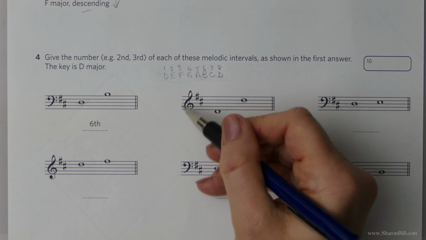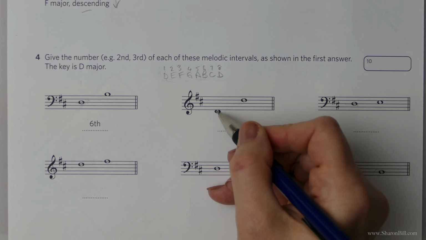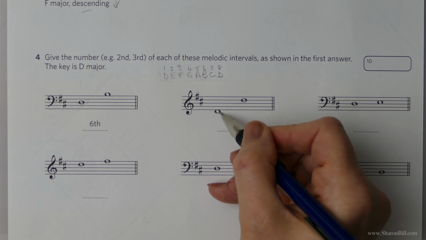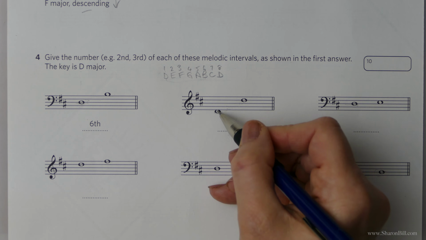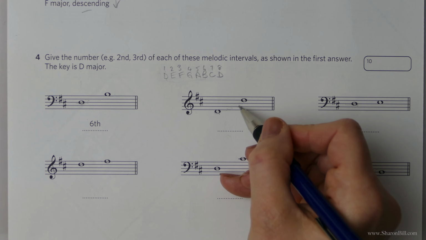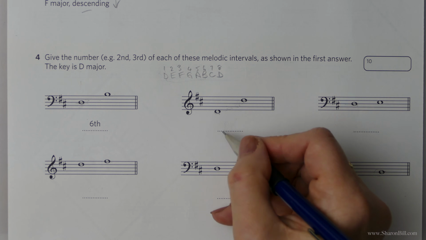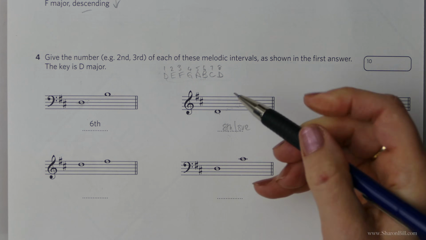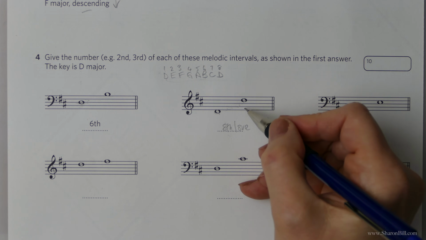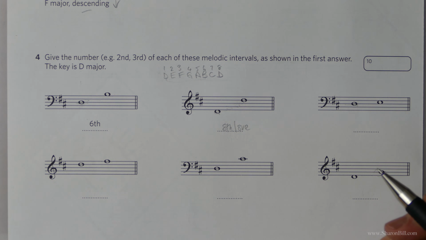So here we're in the treble clef and we're counting from this low D, counting every step, including this first one here. 1, 2, 3, space, line, space, every step. 1, 2, 3, 4, 5, 6, 7, 8. That's an eighth or an octave. Either one of those says the same thing, and we can see that we've gone from D to Every Good Boy Deserves D, the full octave.